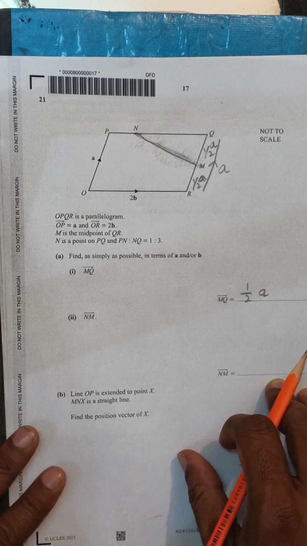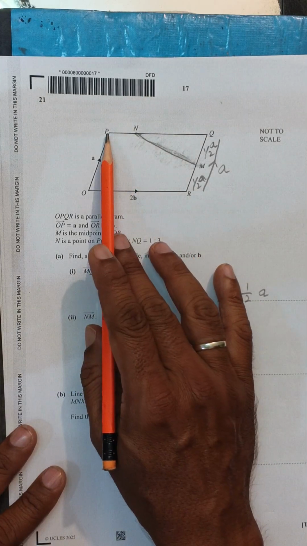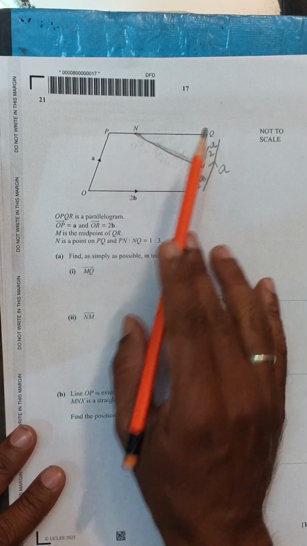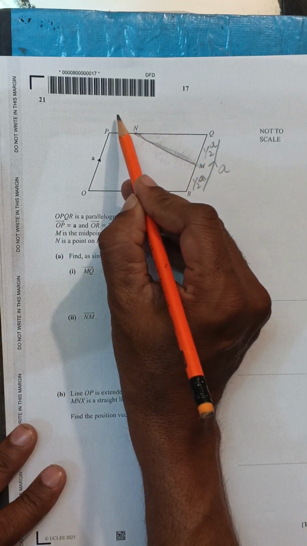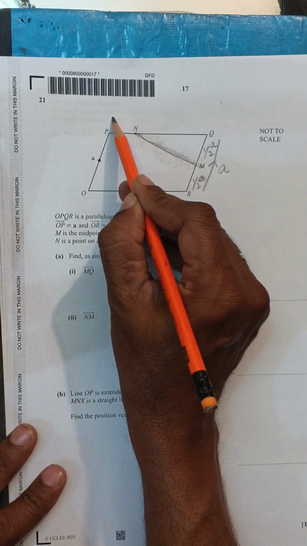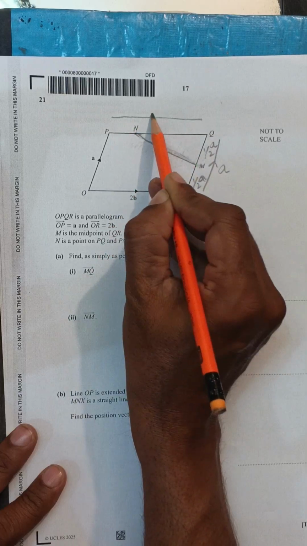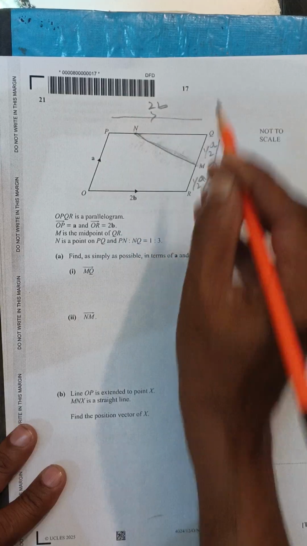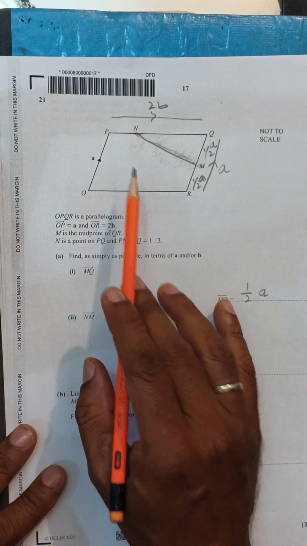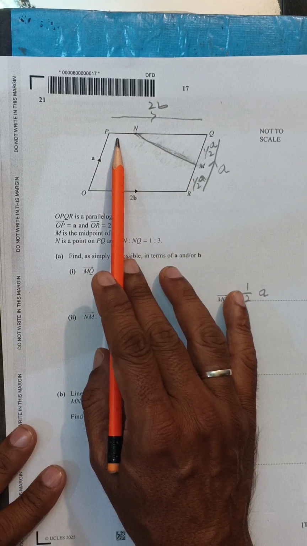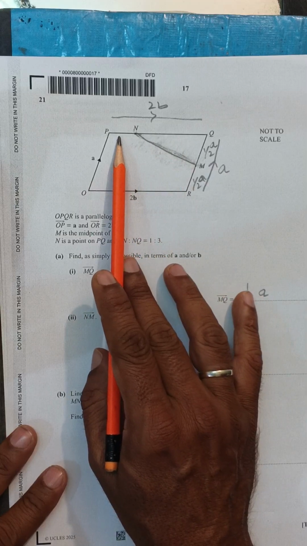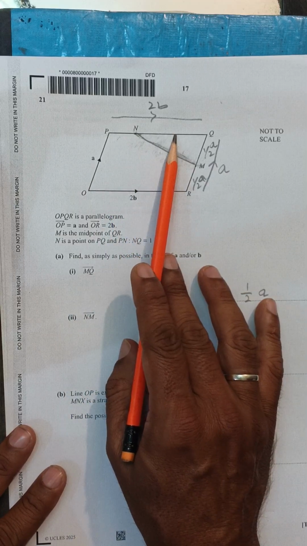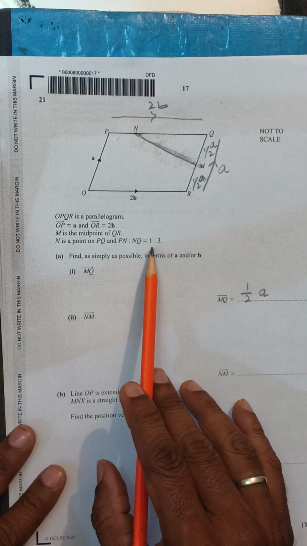First of all, look at this one, PN and NQ. The total length is 2b. Both are the parallel sides, so this is 2b. What about this one? It is 1:3. It is given in the question.